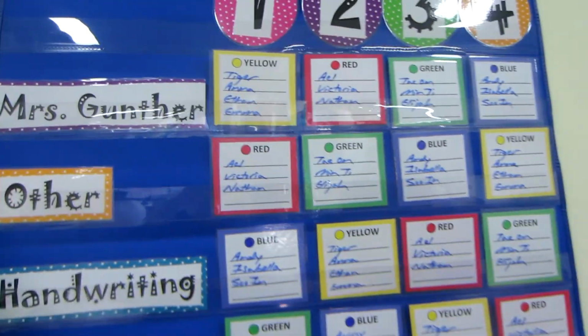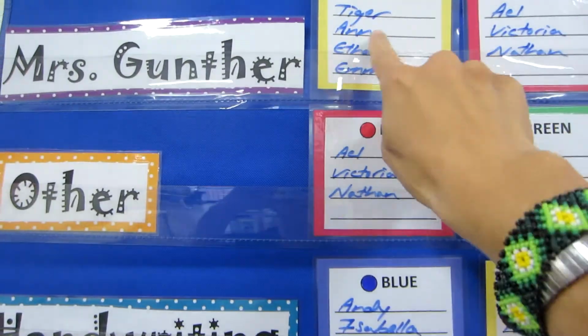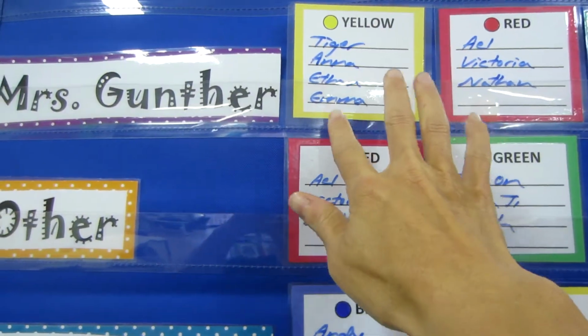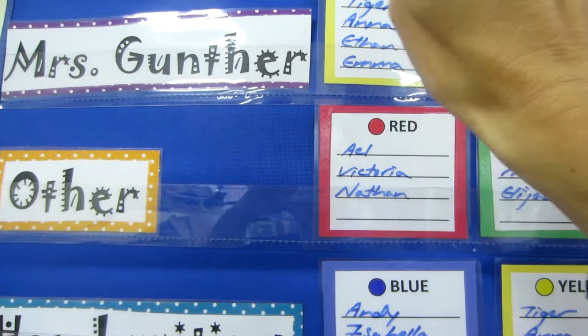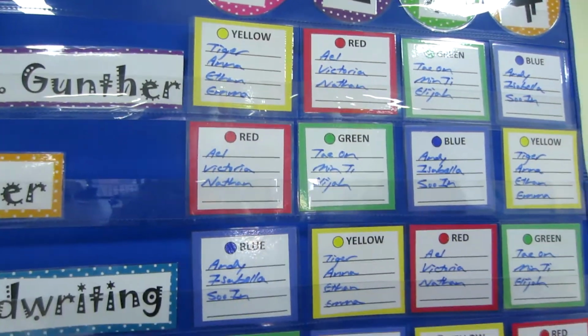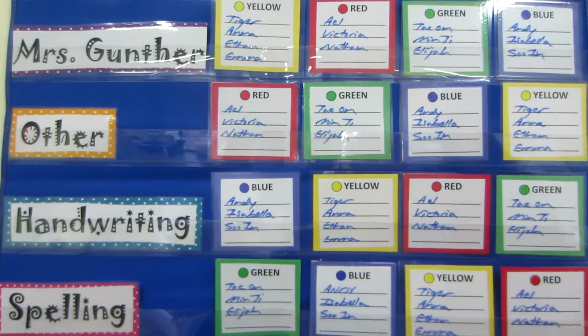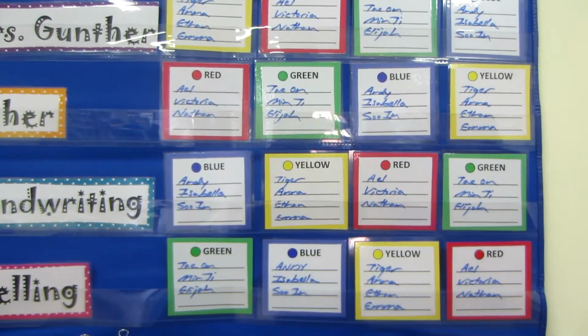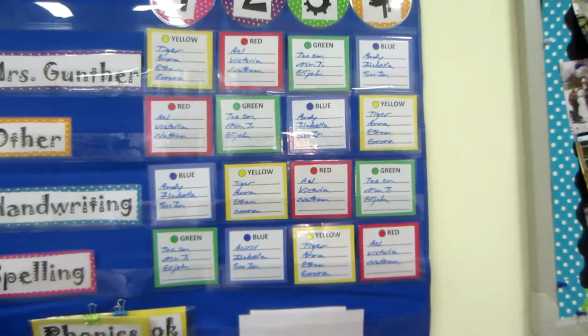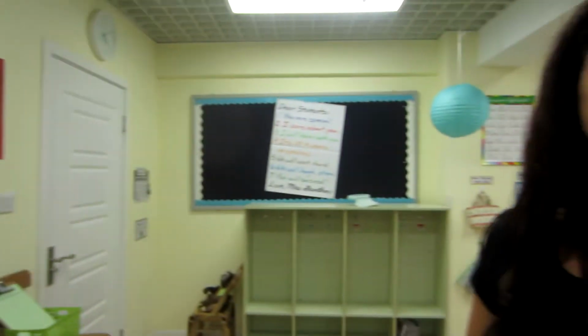And what I did this year that I like is, instead of writing names permanently, I laminate it, and I can change groups anytime I want. So once I have them all leveled, I can put them in different groups, and that way it's not stuck and I don't have to do it all over. I can switch groups throughout the year. So that's kind of real quick.